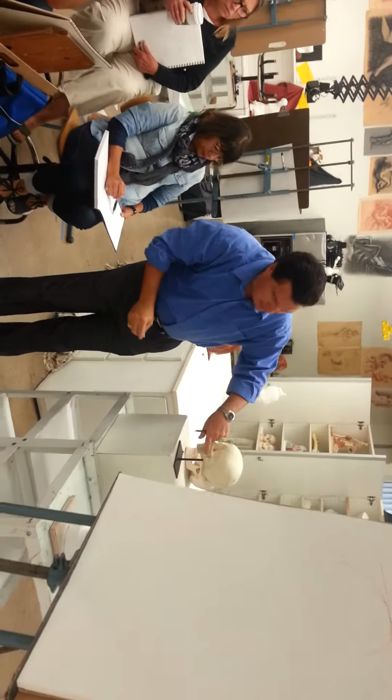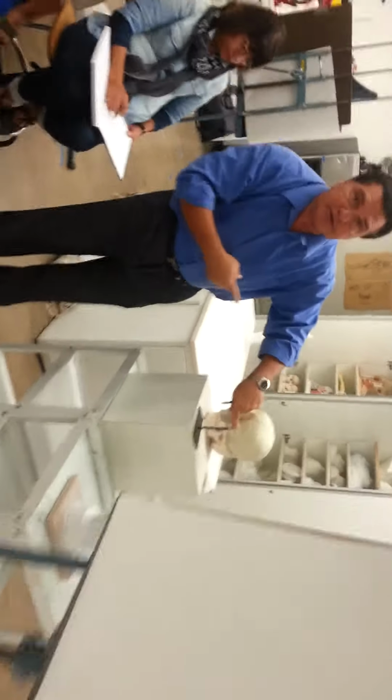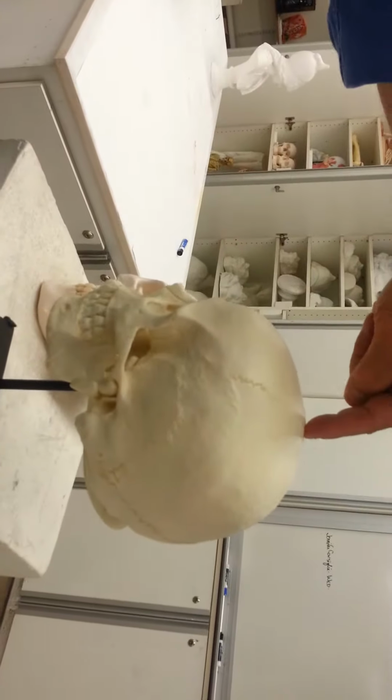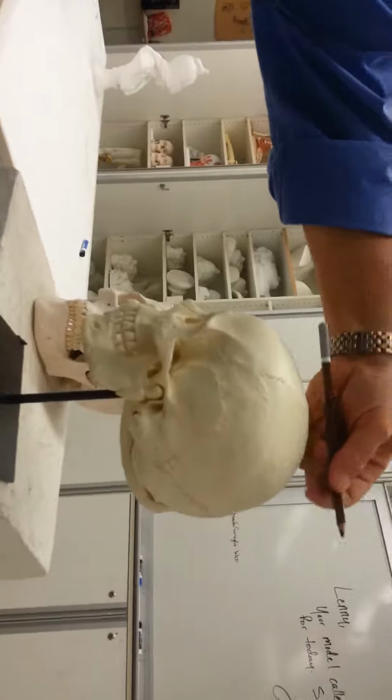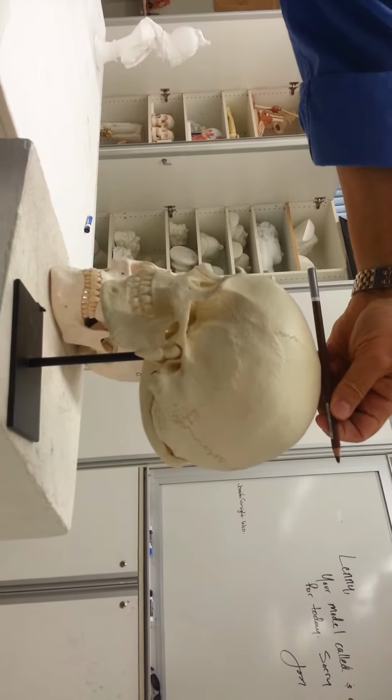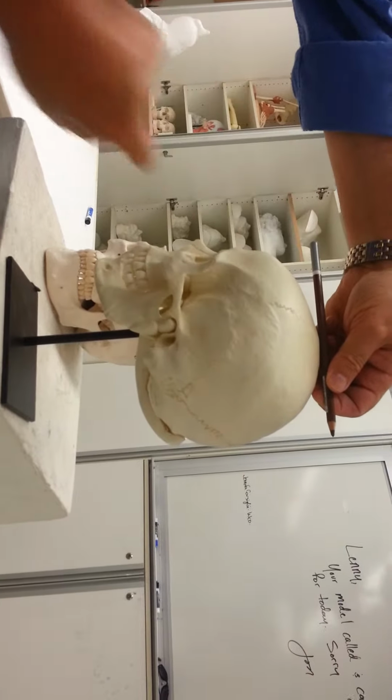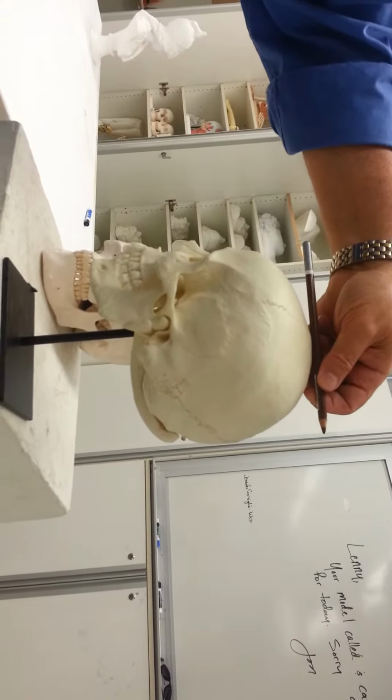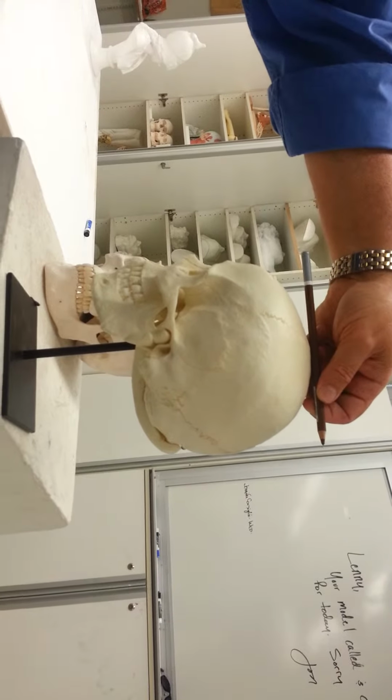So what I'm talking about, can you see this? Yeah. What I'm talking about is this relationship. This is the highest part. So if I put this like this, you can see that there's much more of a curve here and less one on the other side. Okay?